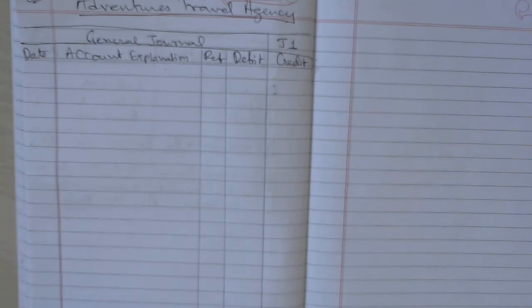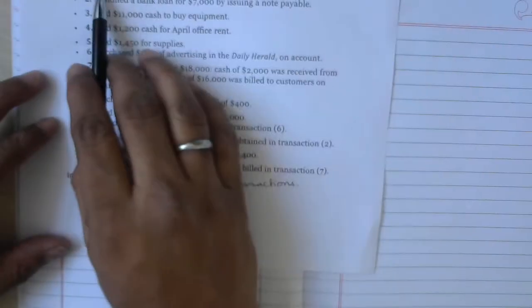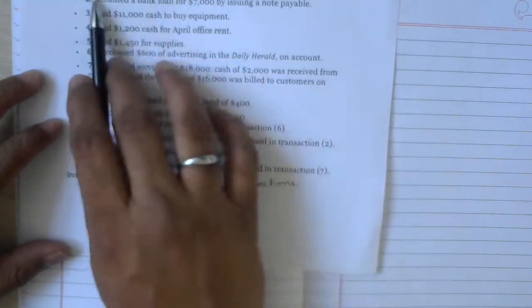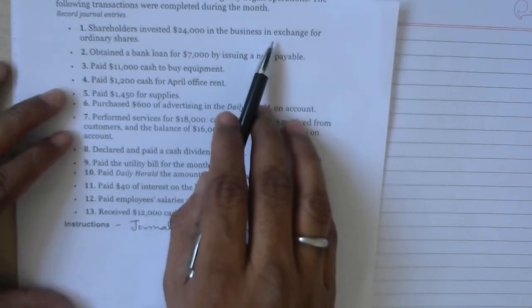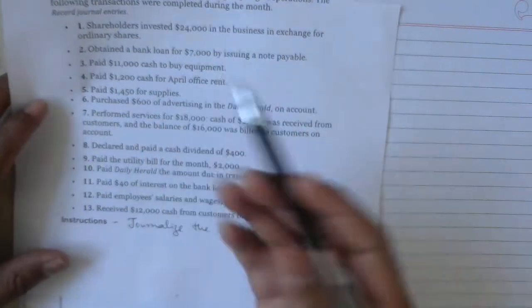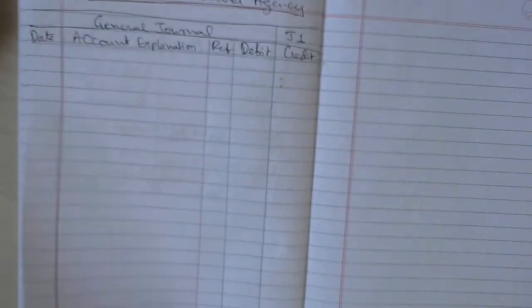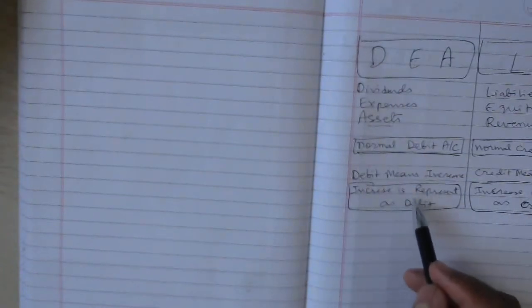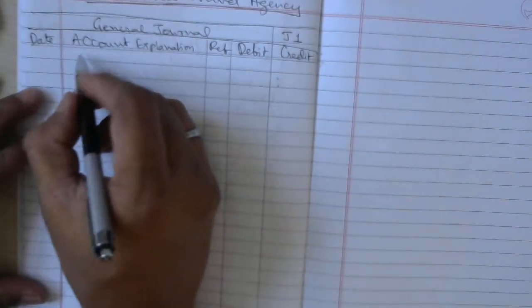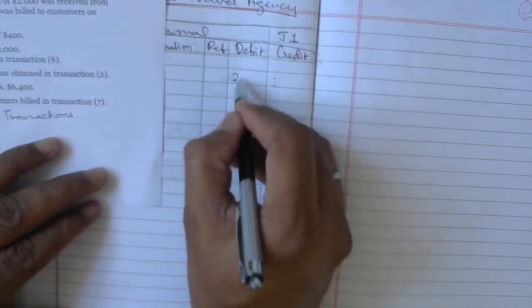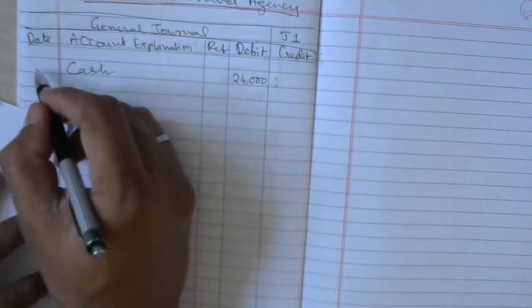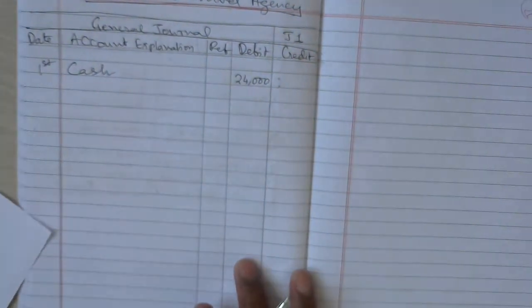Let's do the first one. Shareholders invested 24,000 in the business in exchange for ordinary shares. When the shareholders are investing, obviously cash will increase, because of the 24,000. That's what you did in the tabular analysis. Now, cash comes under assets. Asset is increasing, which means we have to put cash under debit. So that is what I have to do here. First, cash is under debit, so cash and debit amount is 24,000. This is on the 1st of April.